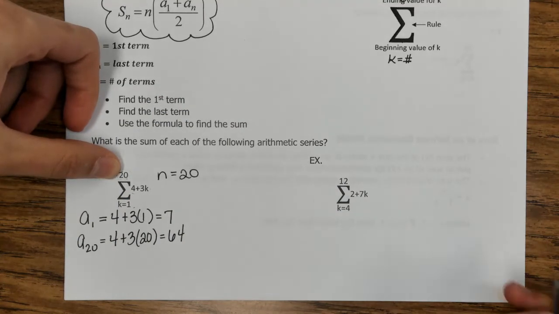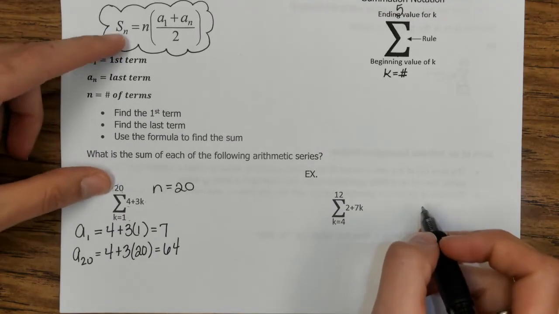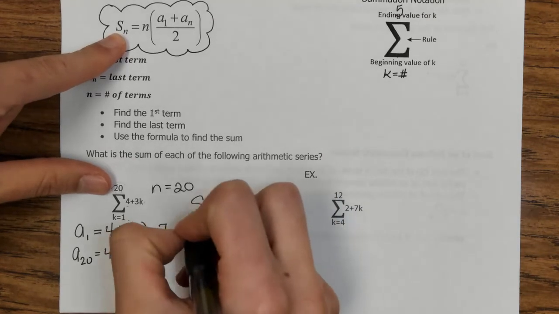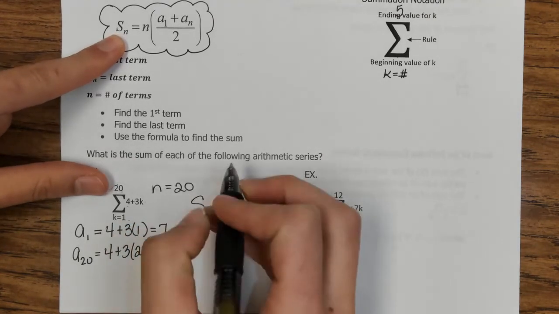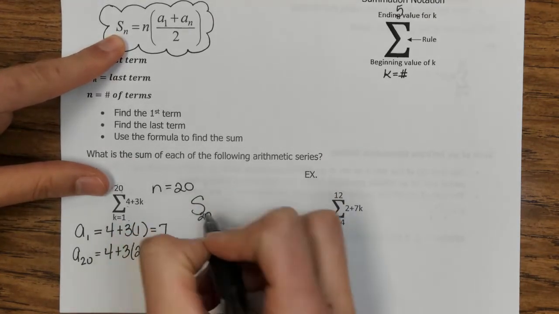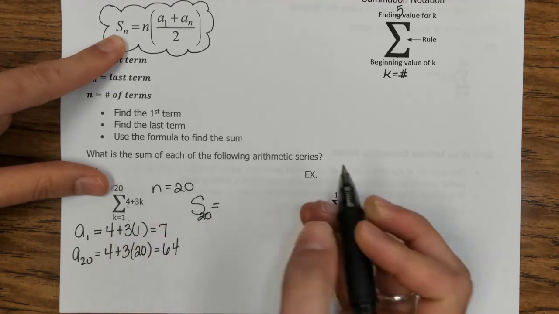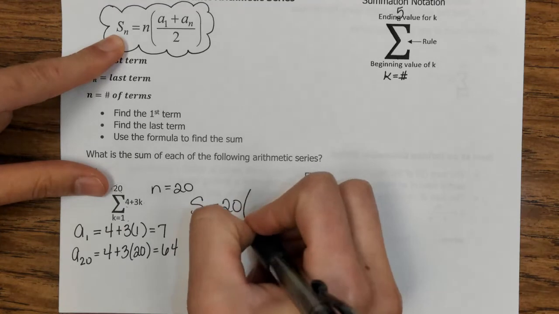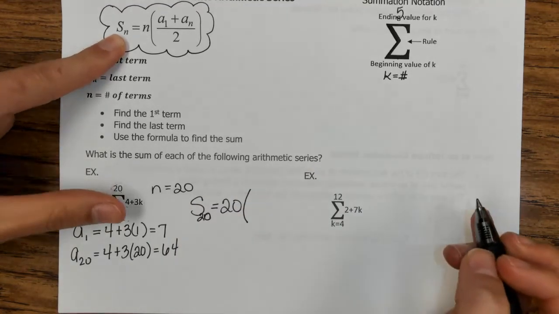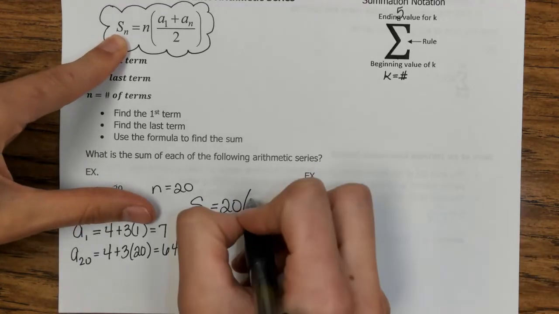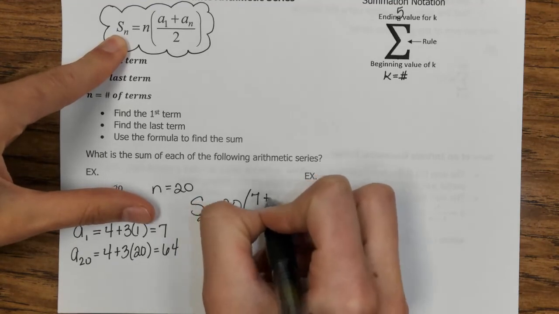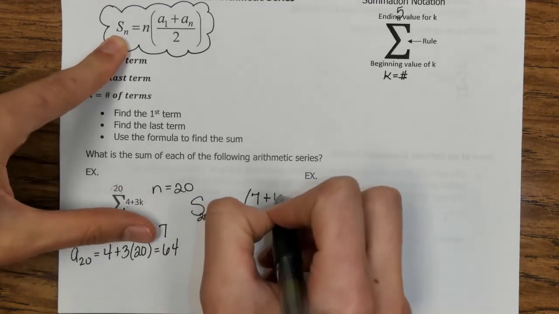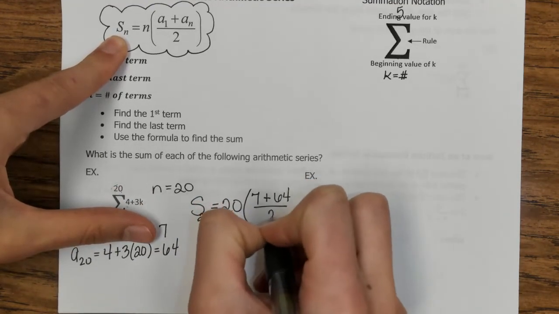Okay? So if I'm going to plug all of this into this formula, I've got Sn, well, it's not n, it's 20. S20 is equal to, replace the n with 20, parentheses, the value of my first term is 7, plus the value of my last term is 64, all divided by 2.